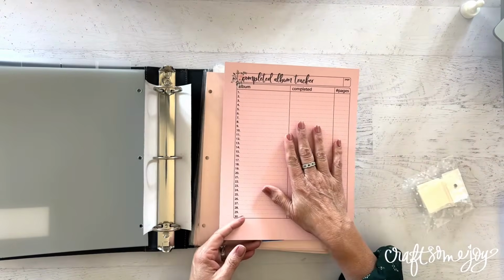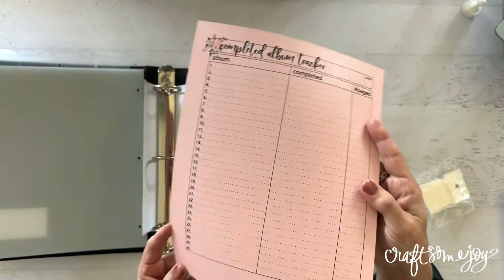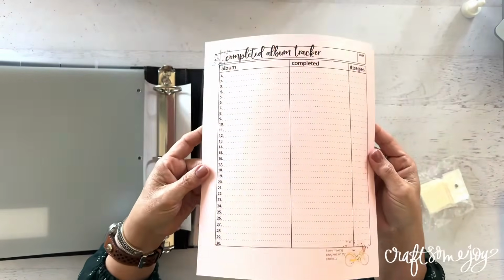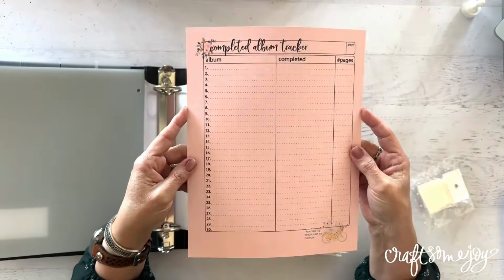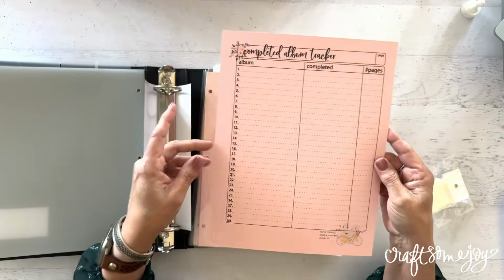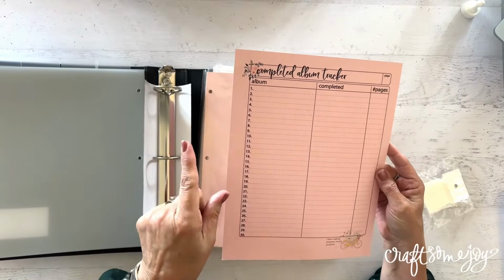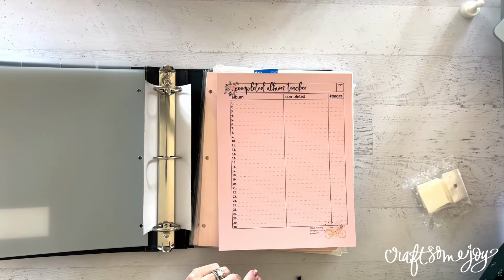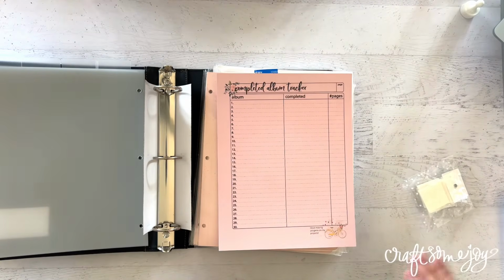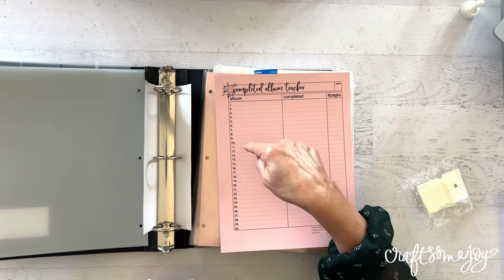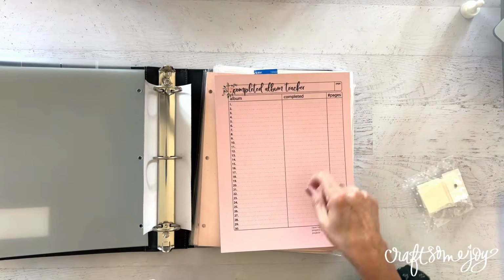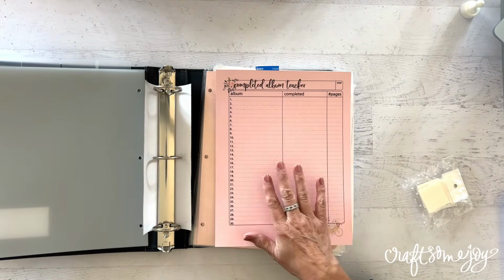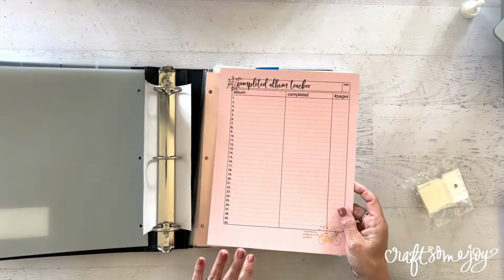One is the completed album tracker on this beautiful pink shimmer paper, because, you know, you got to keep track of your progress and celebrate the wins. So you want to make sure you do that. I have not filled mine out enough. In fact, it's kind of like those to-do lists where if you do something and you're like, oh gosh, I want to put that on my to-do list. Do it. Go write down all your completed albums so you can see what you have, because it's important to keep track of what you've already accomplished.